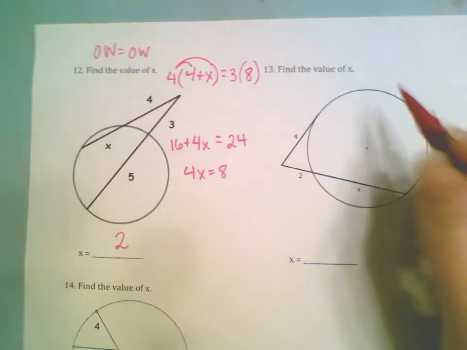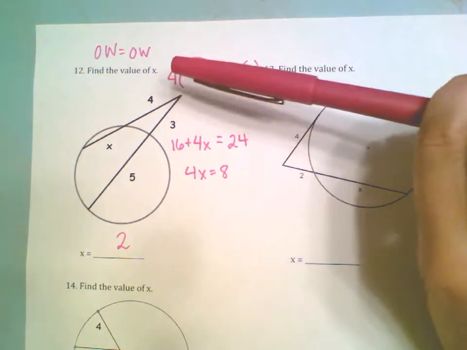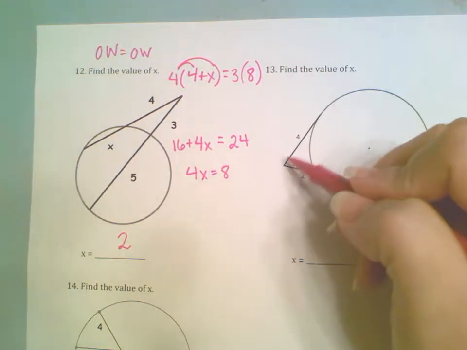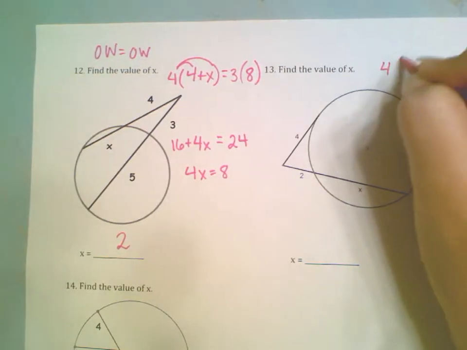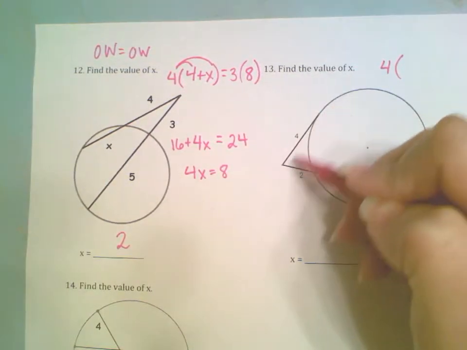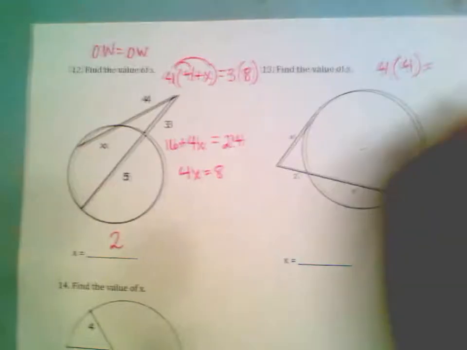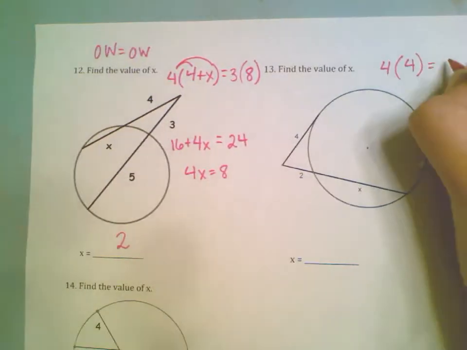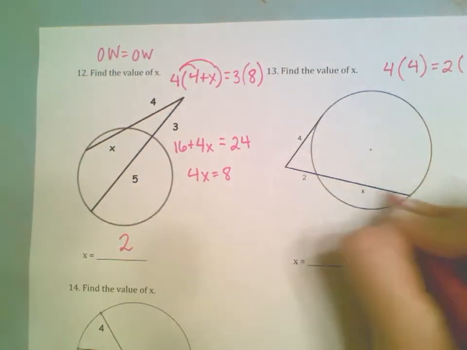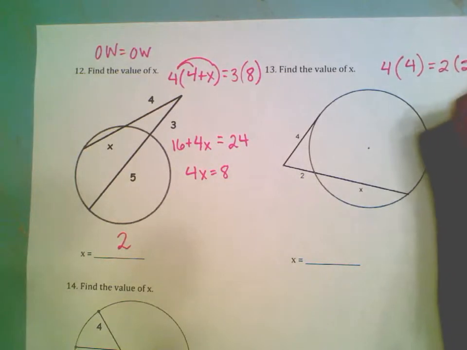For number 13, we'll also be using OUT, where the outside times the whole is equal to the outside times the whole. The outside of this segment here is 4, and we'll multiply that by the whole thing, which is also 4. We'll set that equal to the outside, which in this segment is 2, times the length of the whole segment, which is 2 plus x.